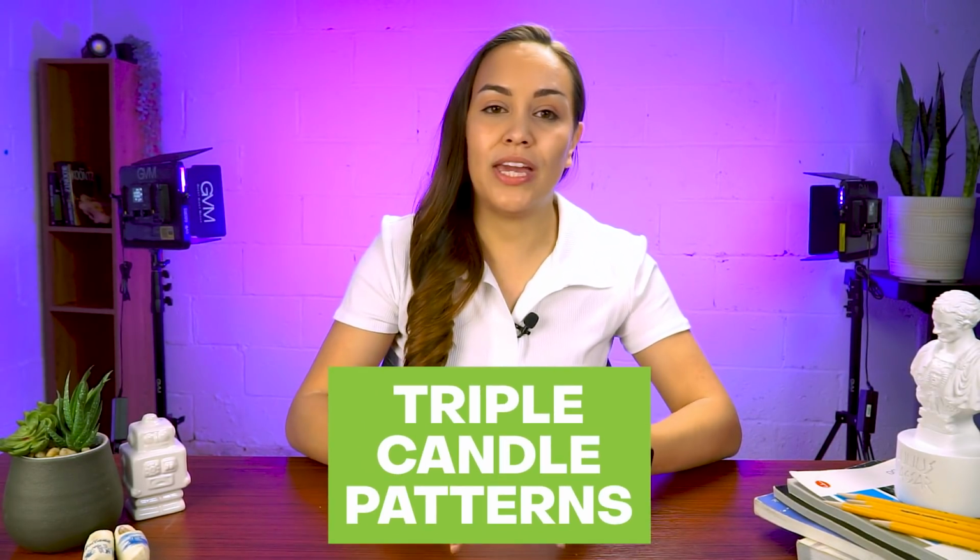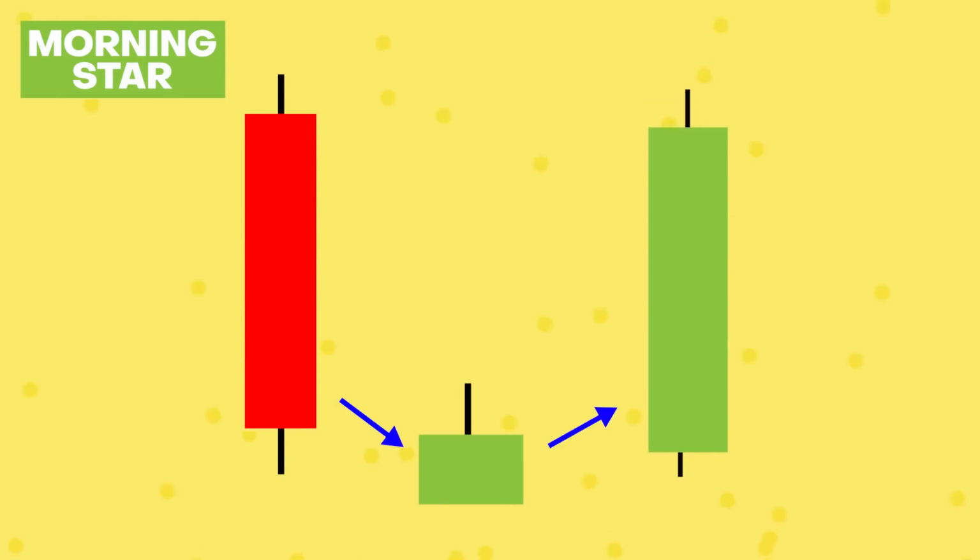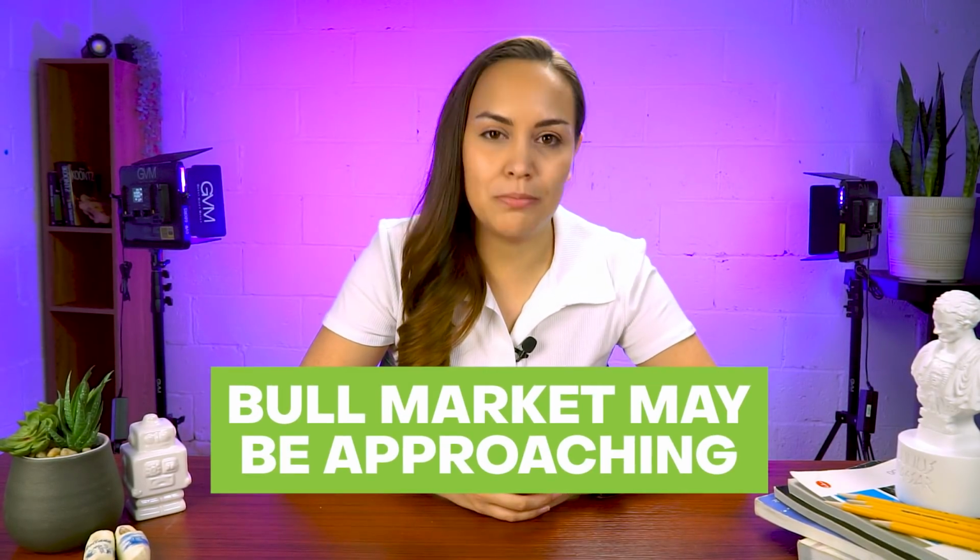All right, then we will move on to the morning and evening star pattern. So these 2 types of candlestick patterns are triple candle patterns. So during bearish periods, the morning star pattern appears and typically suggests an upside reversal. So this pattern begins with a bearish candle and then moves down to a little bearish or bullish candle. The price then gaps higher, forming a larger bullish candle. It indicates that the selling pressure from the first day may have subsided and that a bull market may be approaching.